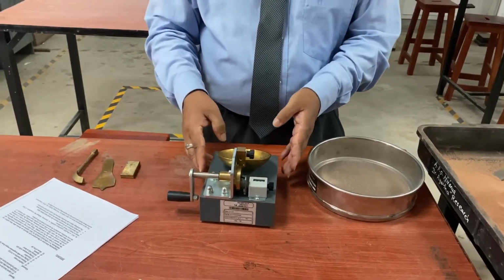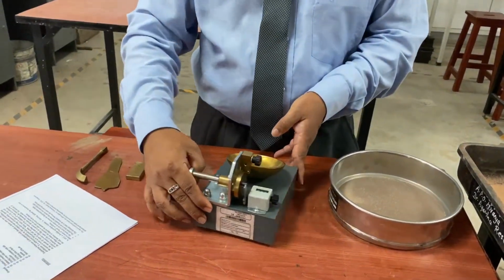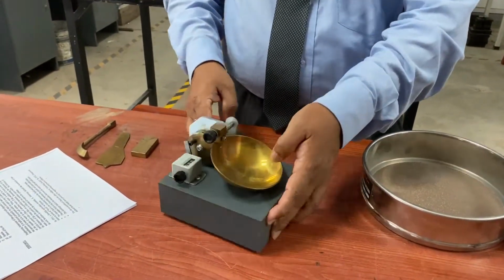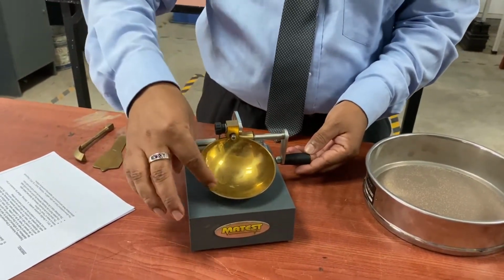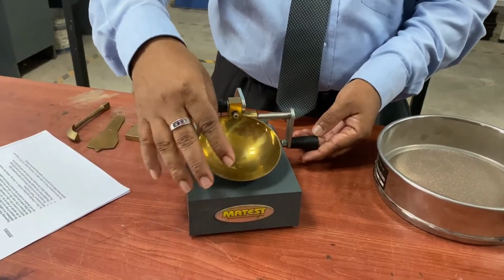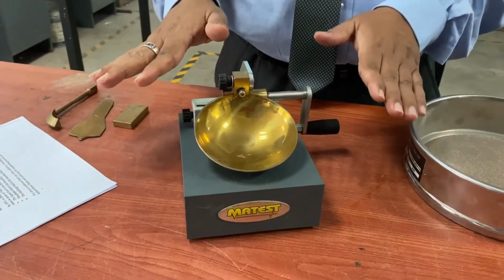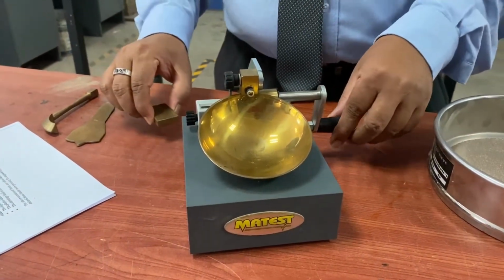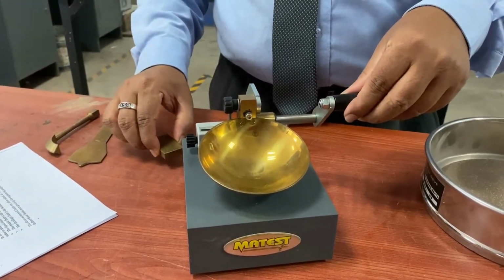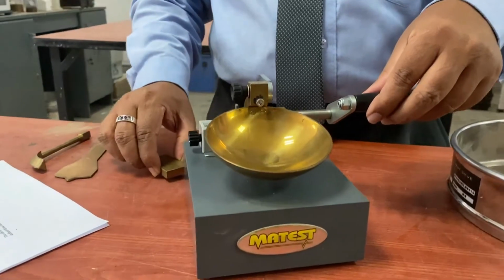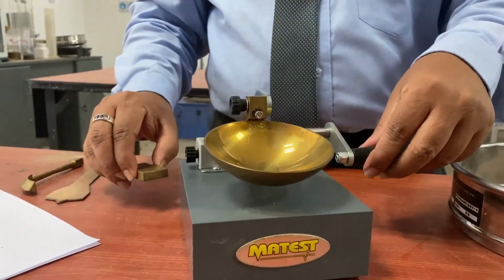Let me explain the equipment used for the liquid limit test. This is the liquid limit apparatus. As you can see, there's a brass cup here, and this cup should be very well cleaned. When you crank this bar, the cup will be raised and dropped exactly 10 millimeters.